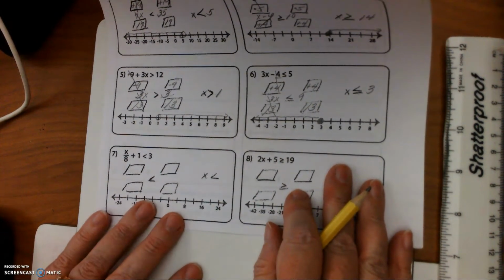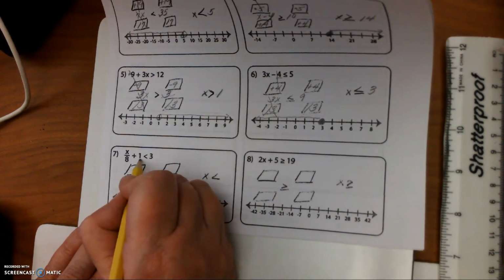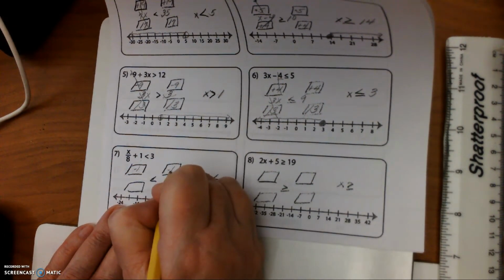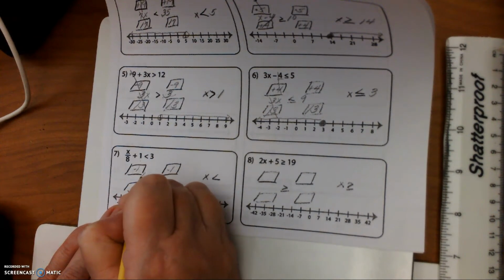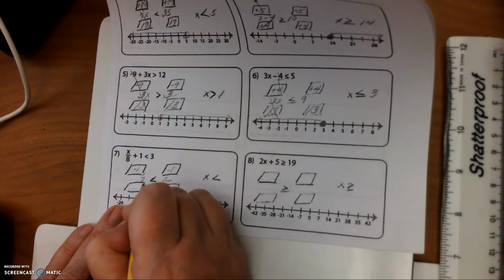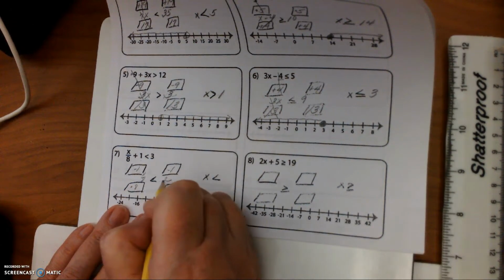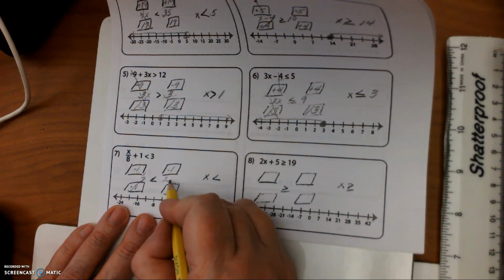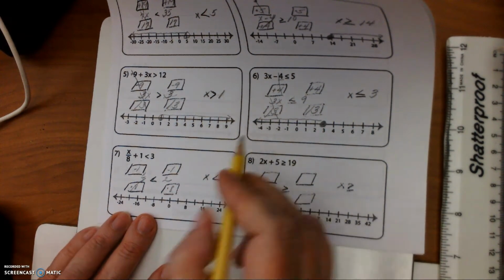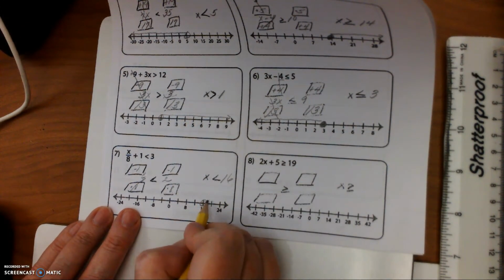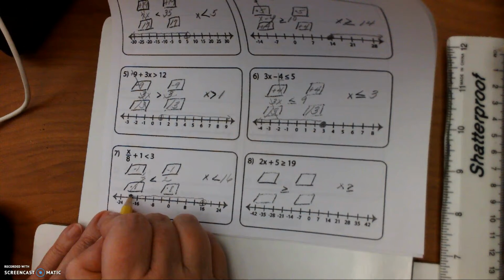Okay? Now the last two, I'm going to get rid of the constant first. So I'm going to subtract because the inverse of addition is subtraction. So we have x over 8 is less than 3 minus 1 is 2. So then we have x divided by 8, the inverse of division is multiplication. So we're going to multiply both sides by 8. These crossed out. X is less than 2 times 8, which is 16. So then we're going to make an open circle because it's less than. And then it's going to go to the left because it's less than.